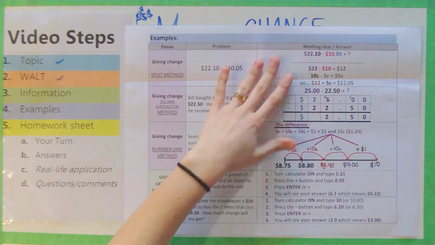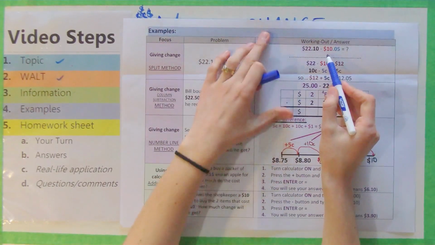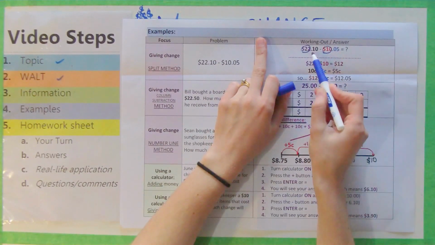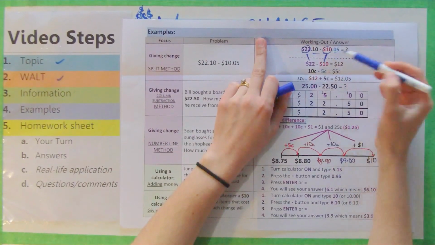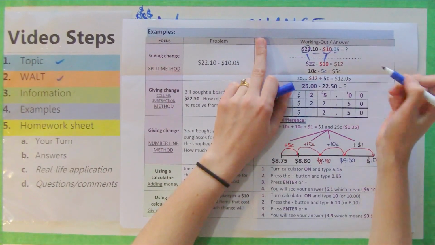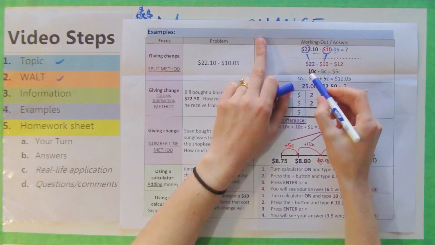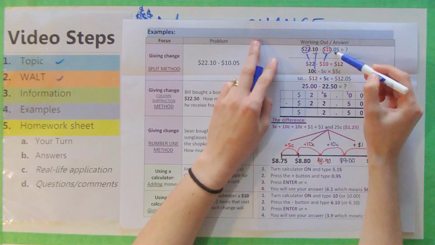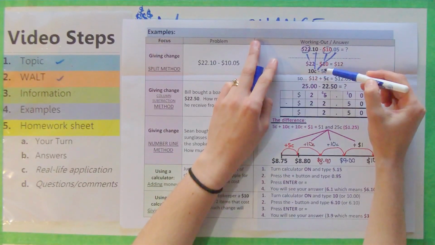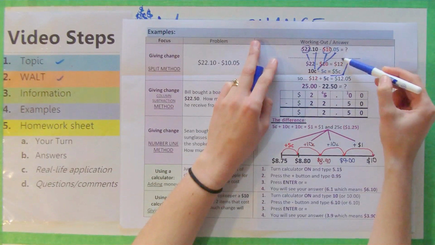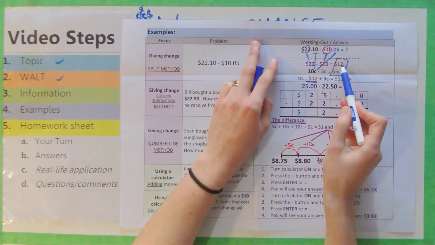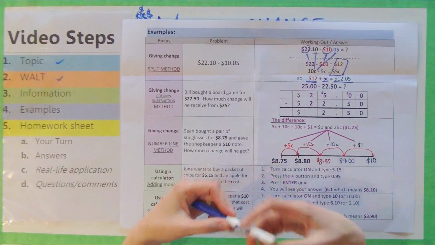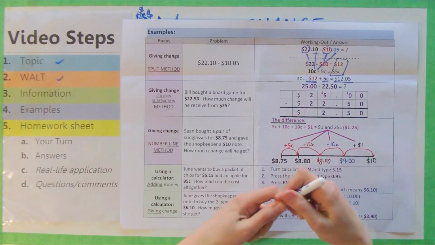For here I've already written it out. We've got $22.10, take away $10.05. So I just break it up into dollars and then cents. 22 take away $10 is $12. Then we'll deal with the cents. We've got 10 cents, take away 5 cents is 5 cents. And now that we've got these part answers, we can go $12 plus 5 cents is $12.05. Quite straightforward, that one.